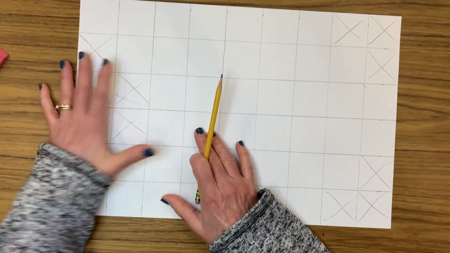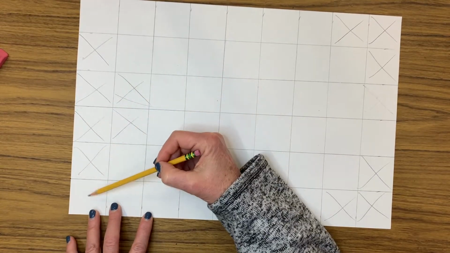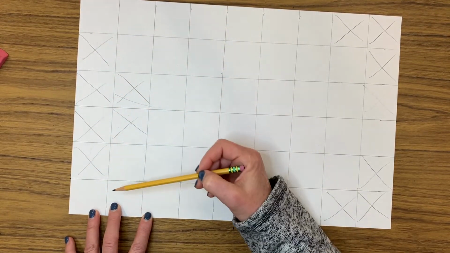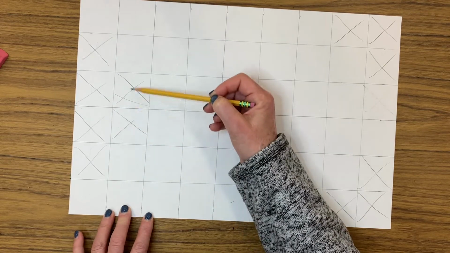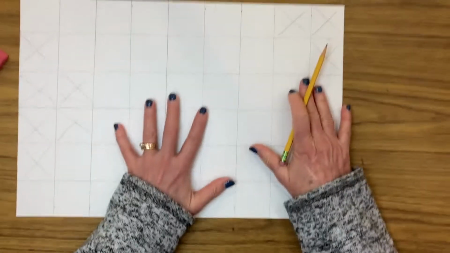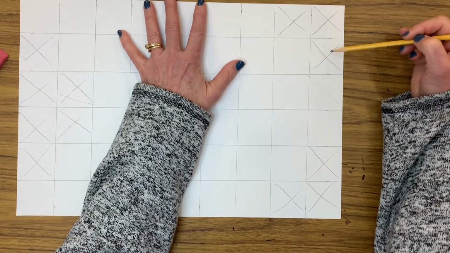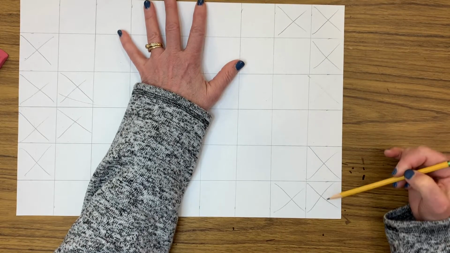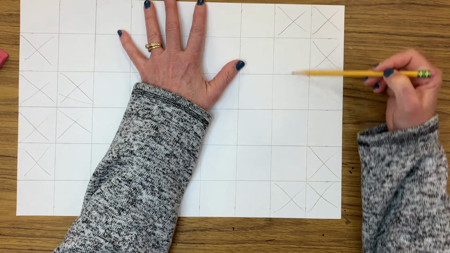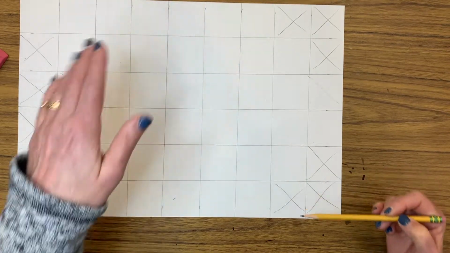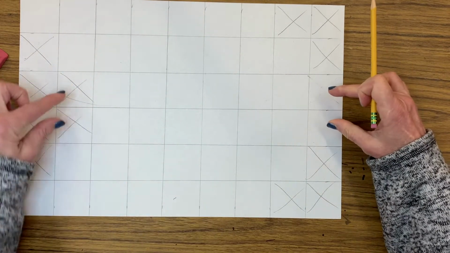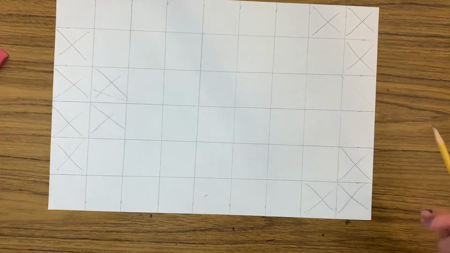On the left-hand side of my paper, I've skipped 1 and I've done 4 columns. Then I've skipped 2 and I've only done 2 columns. On the right-hand side of my paper, I did 2, skipped 2, did 2. Then I did 1, skipped 4, and did 1. Kind of the opposite of that. You can see how we've got 2 and then 4.